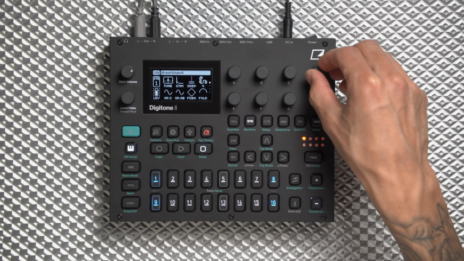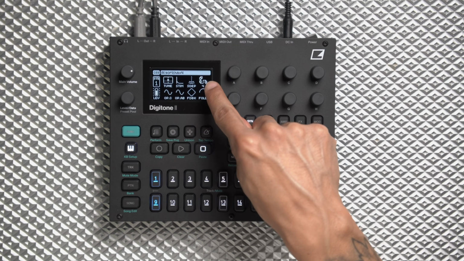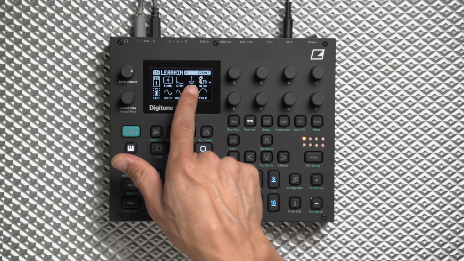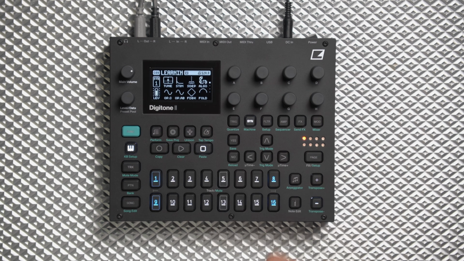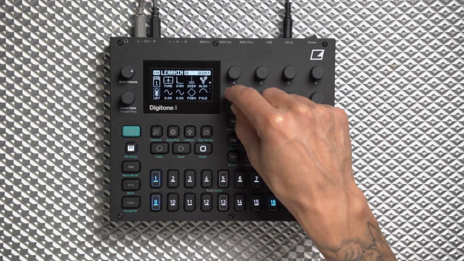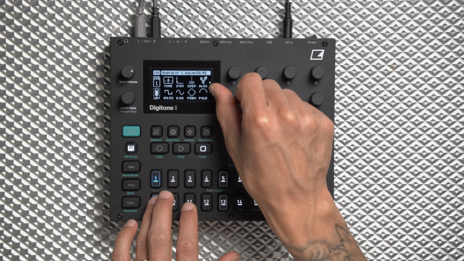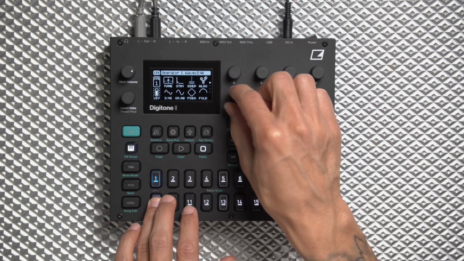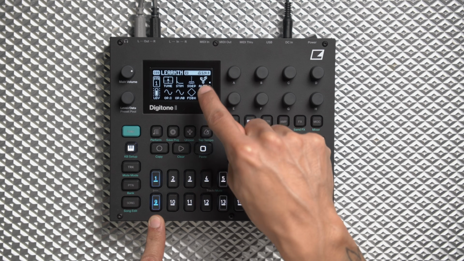For example, if I jump over to algorithm 4, you can see B with a feedback loop is going into A, and that's then going into C and then to our main outputs. Continuing on, operator C and operator AB will choose the waveform for that selected operator. And feedback will set the amount of self-modulation or feedback an operator has. This will be applied to all operators that have that feedback loop symbol on them. In this case, it's going to be operator B in the top right.